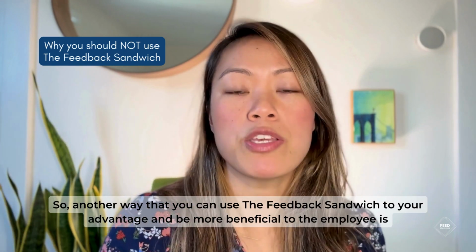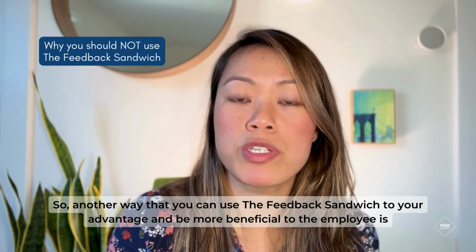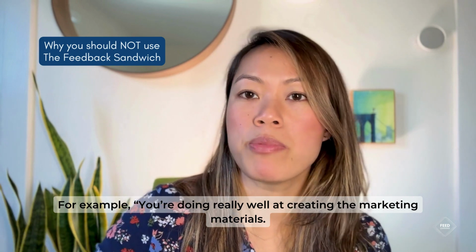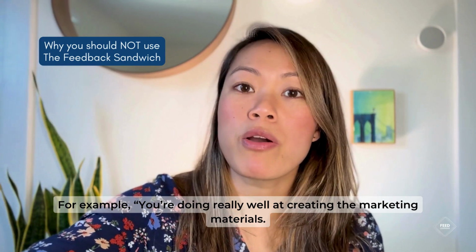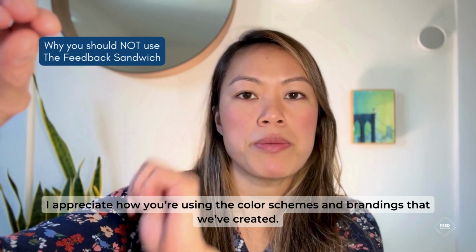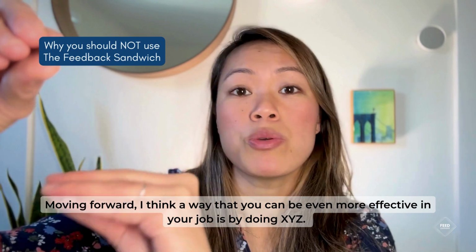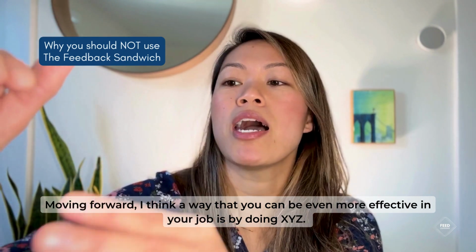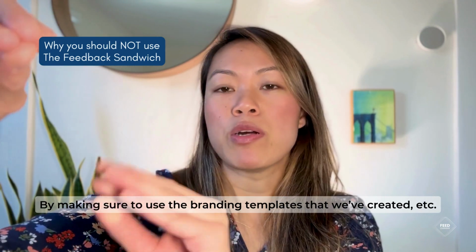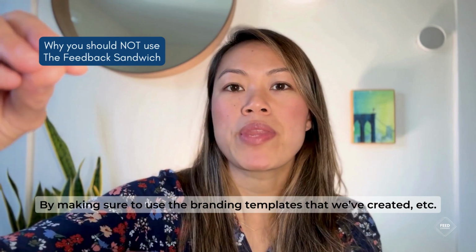So another way that you can use the feedback sandwich to your advantage and make it more beneficial to the employee is by using transition words. So for example, hey, you're doing really well in creating those marketing materials. I appreciate how you're using the color schemes and brandings that we've created. Moving forward, I think a way that you can be even more effective in your job is by doing XYZ, is by making sure that we're using these branding templates that we've also created and so on.